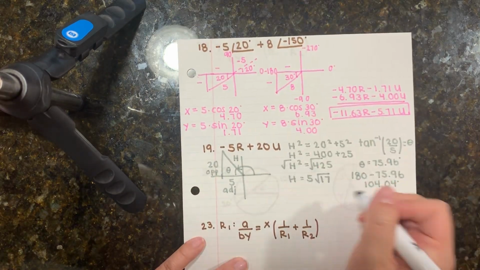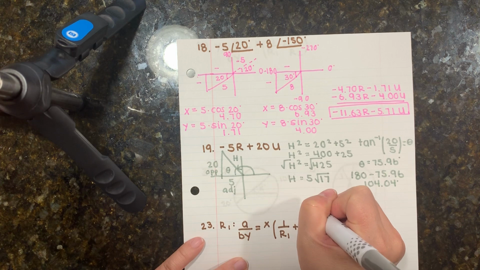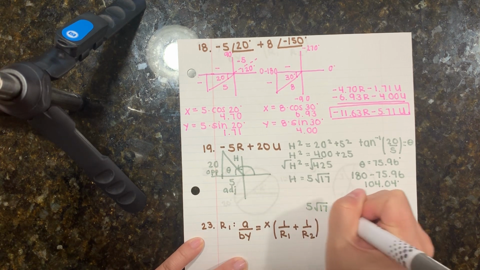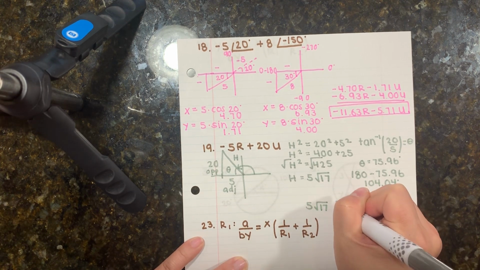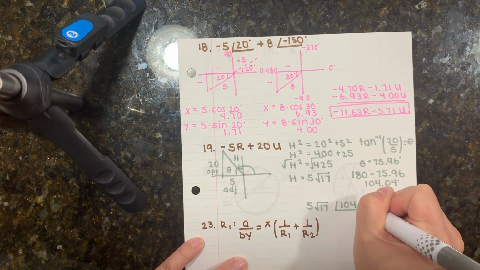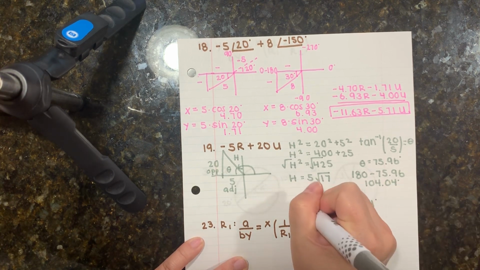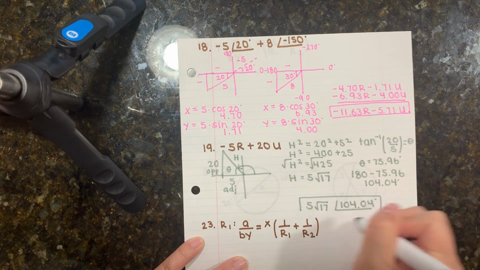So your answer needs to look like this problem. The slant is going to be 5 root 17, and my angle is going to be 104.04 degrees. And that would be your answer.